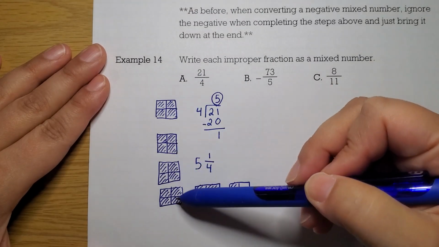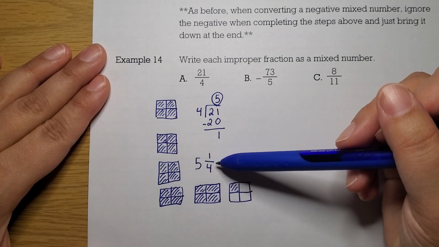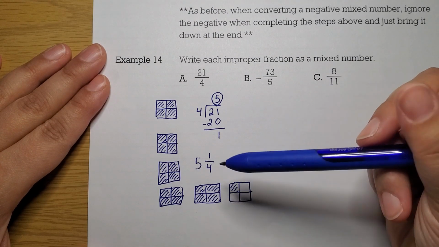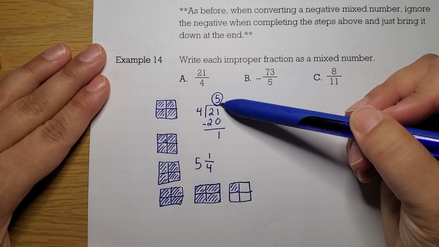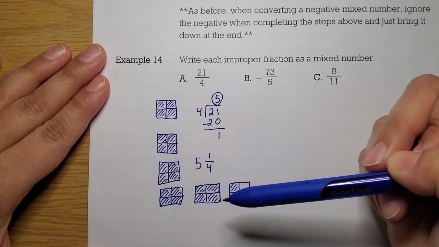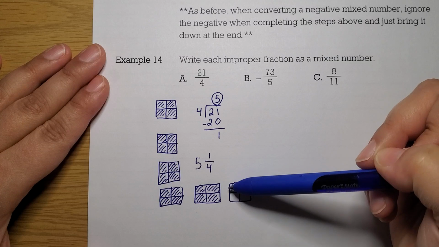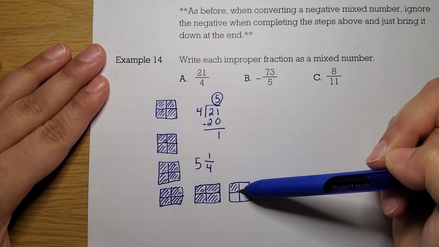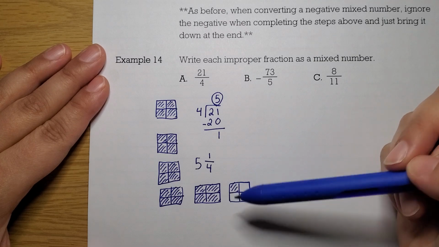So to draw out 21/4, each of my candy bars has 4 pieces in it, and we needed to shade in 21 of those pieces. When I compare it to the mixed number format, when 4 went into 21, it went in 5 whole times. That corresponds to these 5 whole candy bars. We had a remainder of 1 that corresponds to this 1 extra piece that we needed in order to get to 21. And if we add these all up, we do get 21 out of 4.